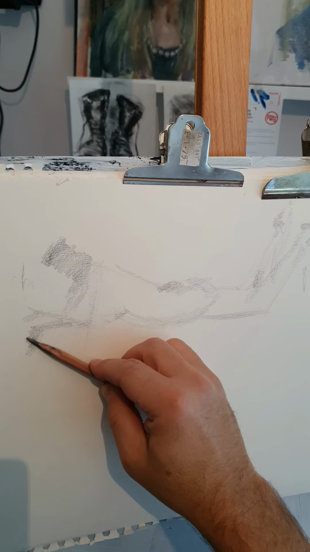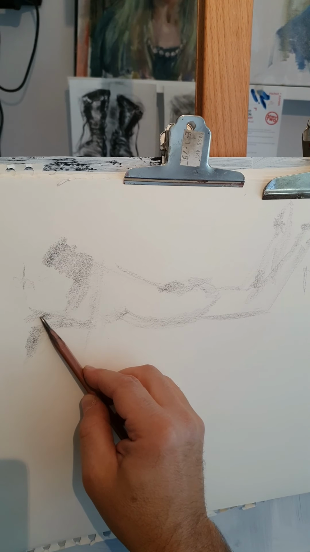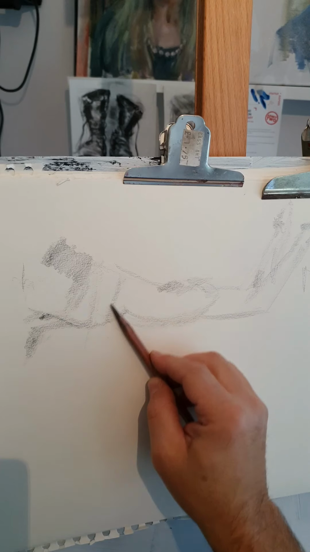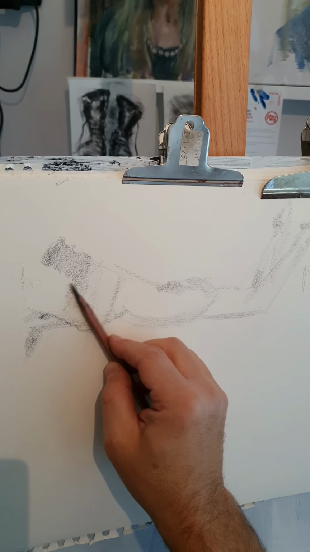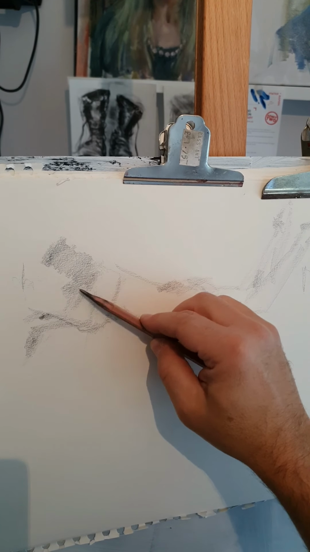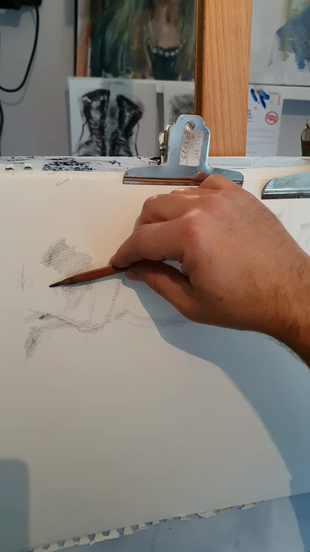Hand down, and this hand is on the top of, so her left hand is on the top of the right hand. I have the elbow, she's looking low, nose area.